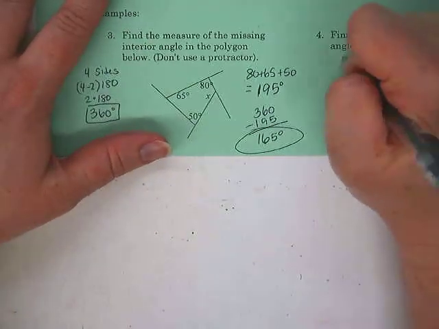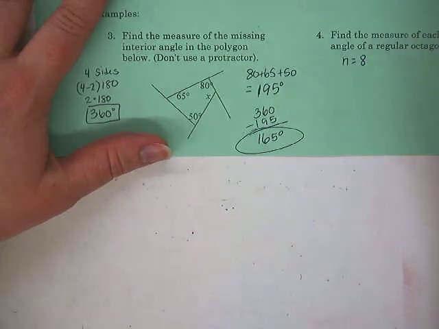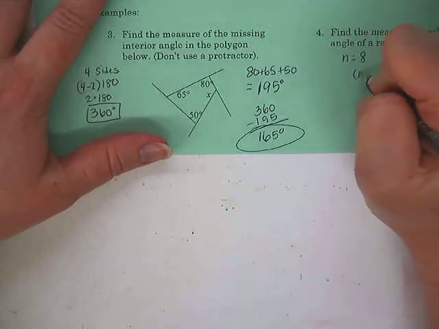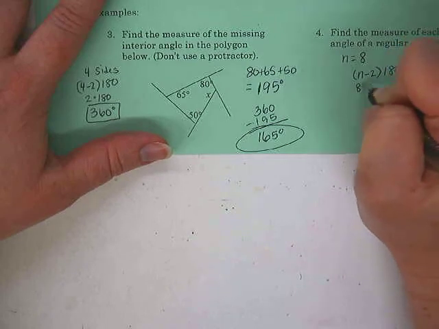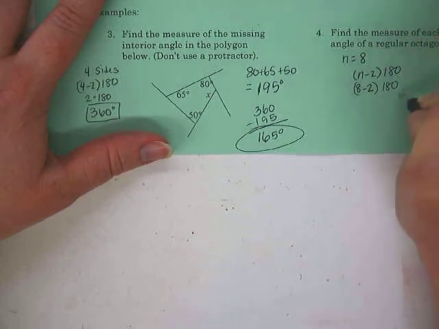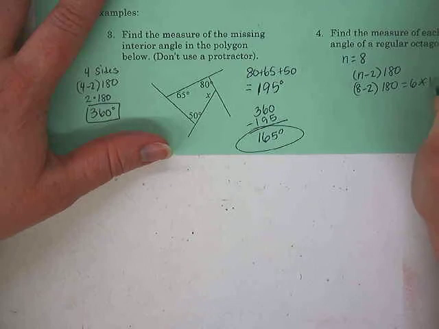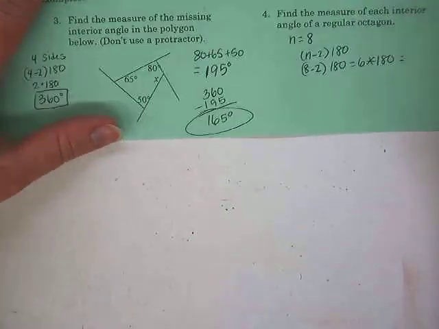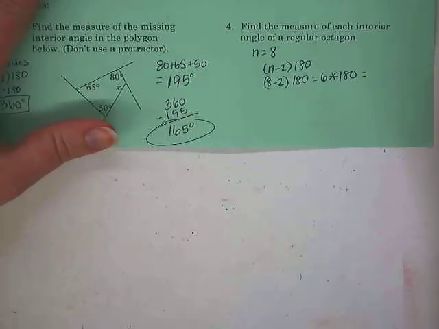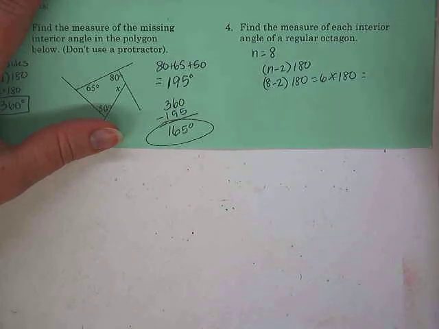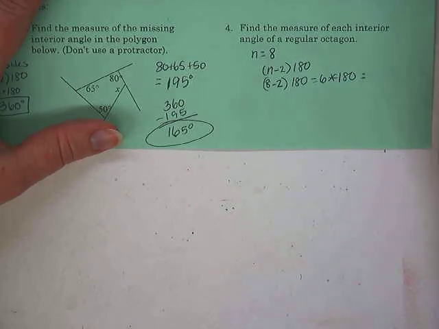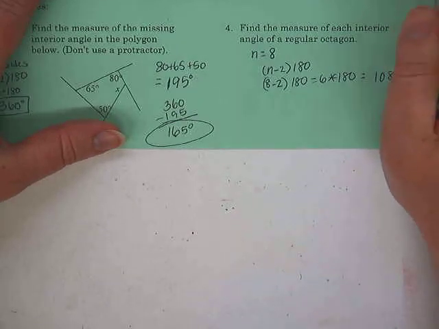Okay. Number 4, find the measure of each interior angle of a regular octagon. So an octagon has how many sides? 8 sides. How many angles? 8 angles. Okay, let's use our formula. N minus 2 times 180. So we go 8 minus 2 times 180. So that means we're going to do 6 times 180. What's 6 times 180?